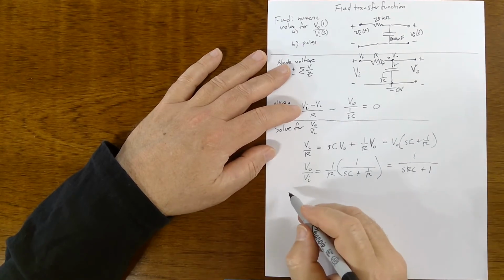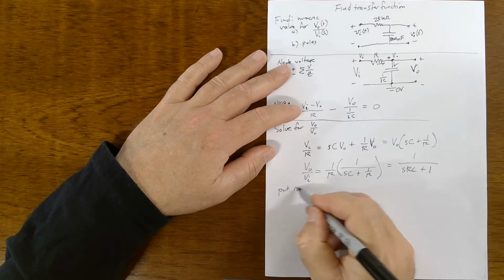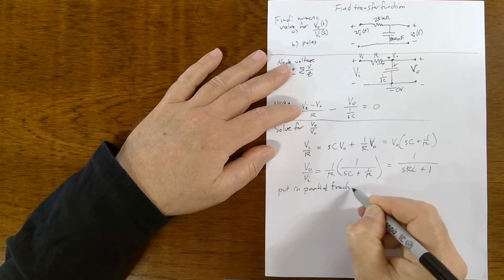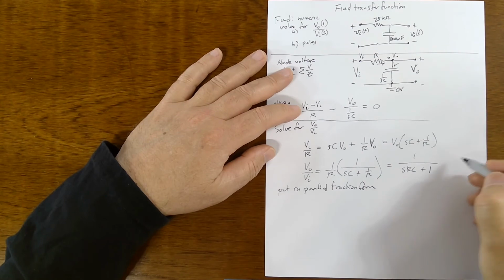Okay, now we want this to be in partial fraction form. Although this is almost an answer, we want it to be in the form box over S plus box.